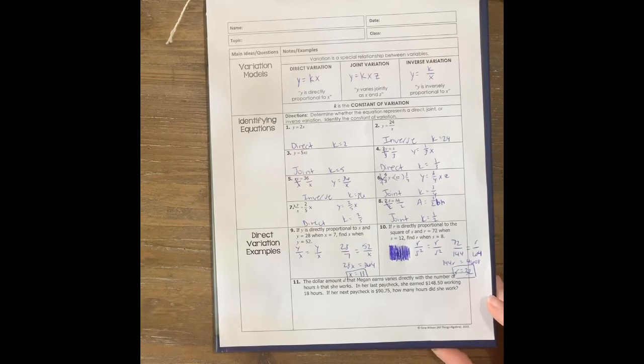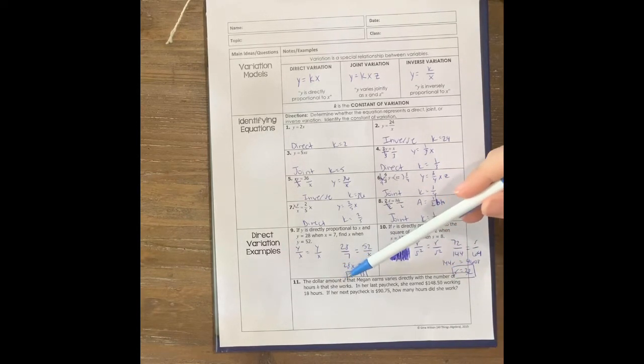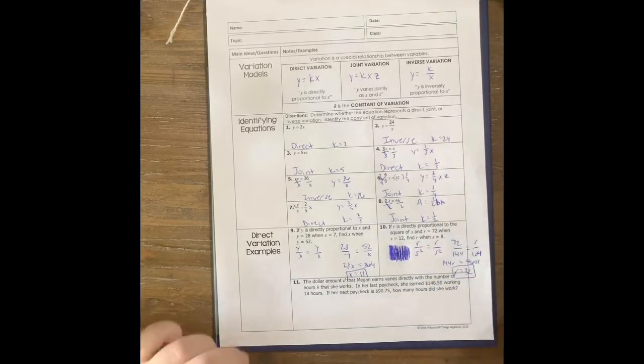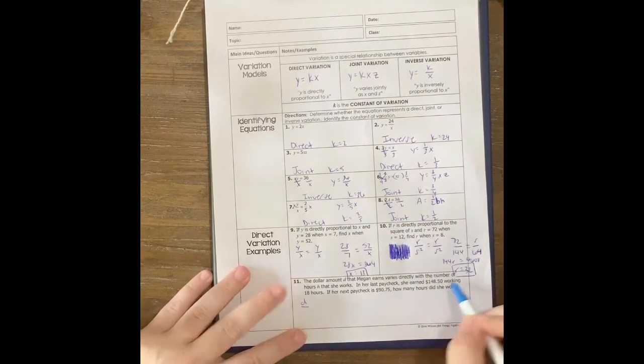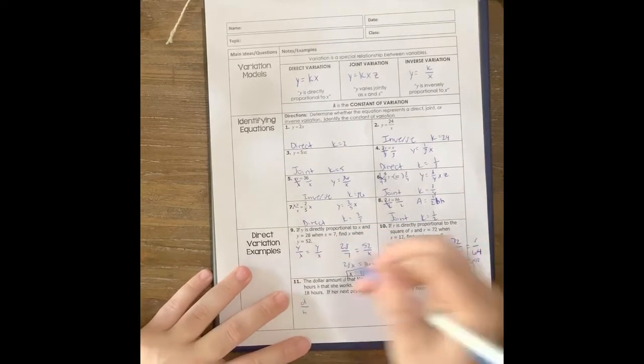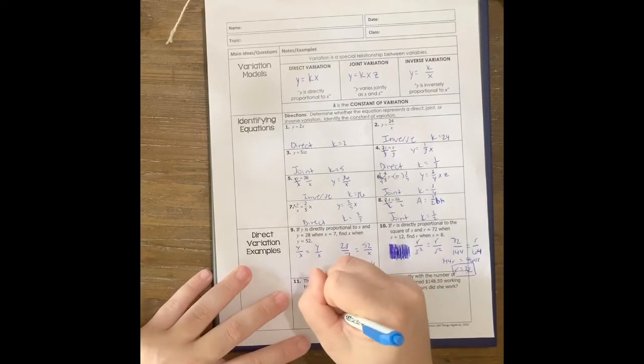it says the dollar amount D that Megan earns varies directly with the number of hours H that she works. In her last paycheck, she earned $148.50 working 18 hours. If her next paycheck is $90.75, how many hours did she work? Okay, so the amount D is directly proportional with the number of hours that she works. So D over H equals D over H.